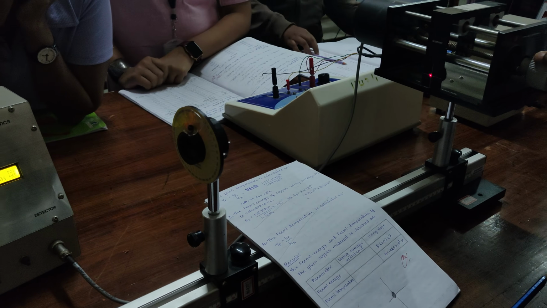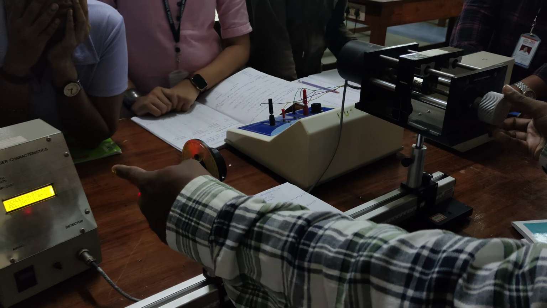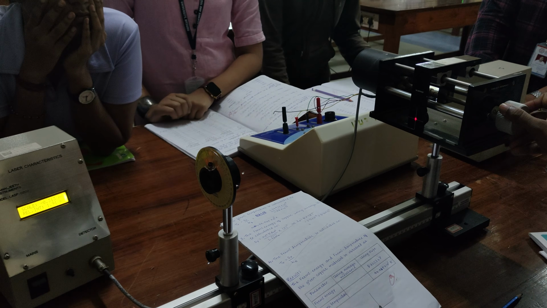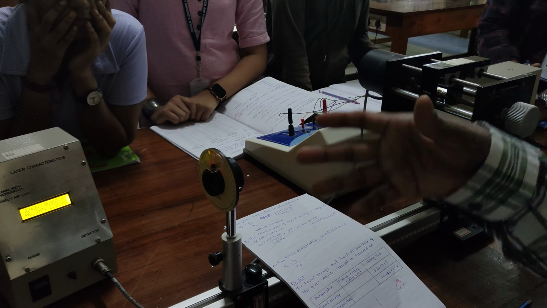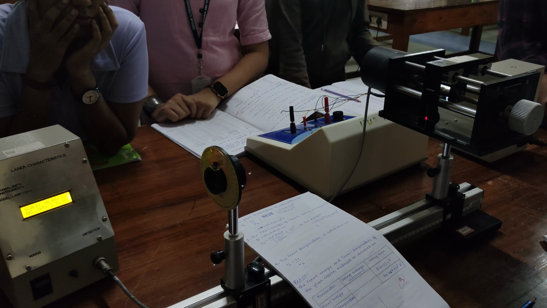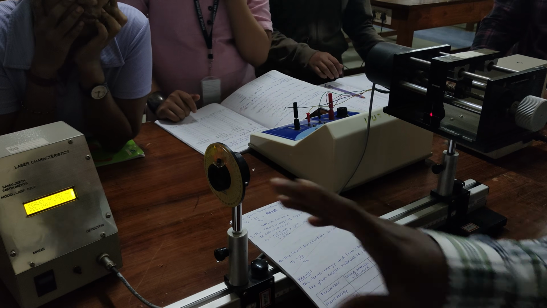Again you come back to the 0 position. 0 position means you turn this till you get 0. Once you come back to 0, you should get the same highest value. I got 2.34 in this, so I should get the 2.34 intensity again at the same position.